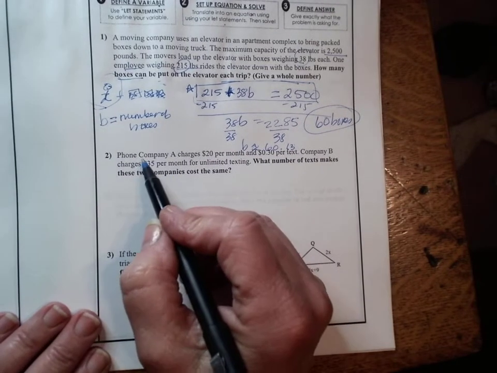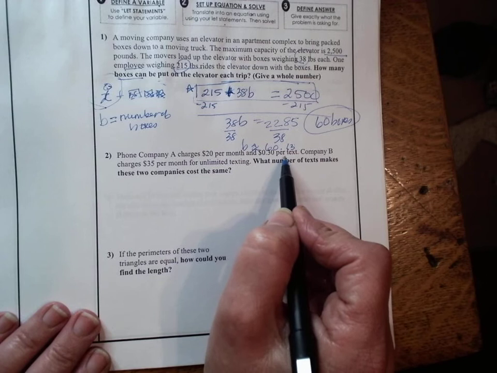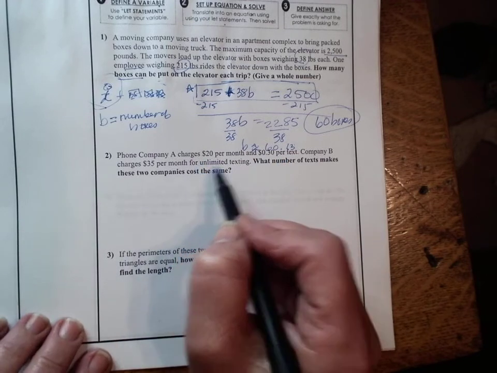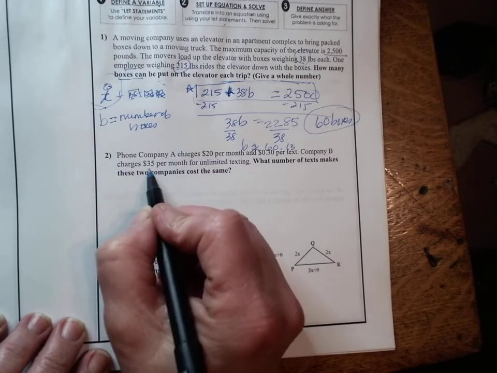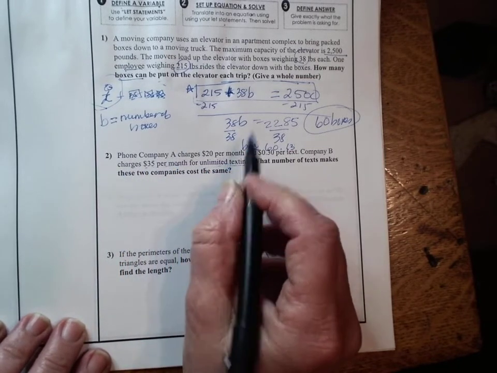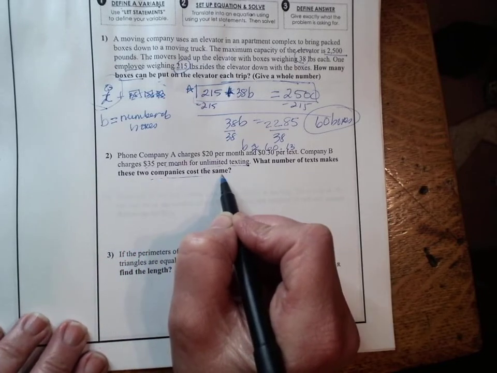Okay, so Company A, here's another one. Phone Company A charges $20 per month and 30 cents per text. Now, you guys probably don't even know any of these types of scenarios. This is how it used to be. But Company B charges $35 per month for unlimited texting. So we want what number of texts makes these two companies cost the same.